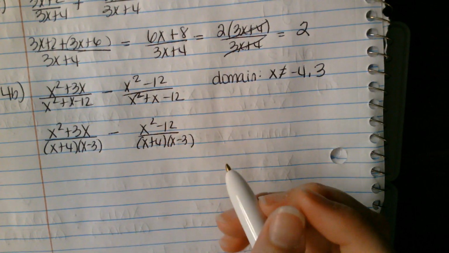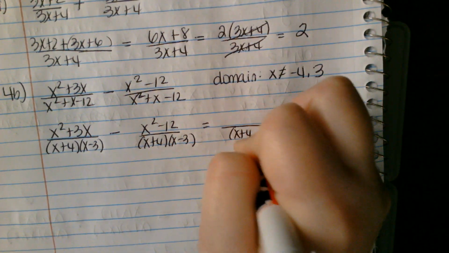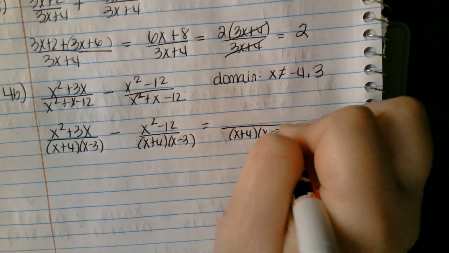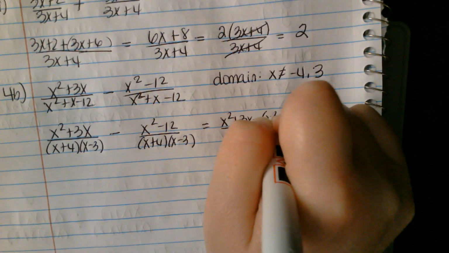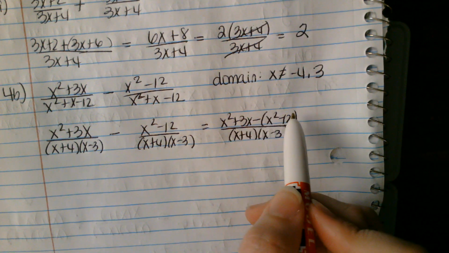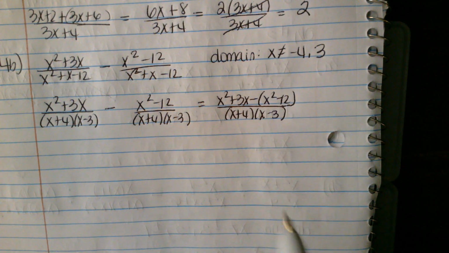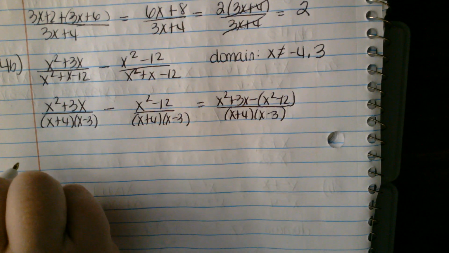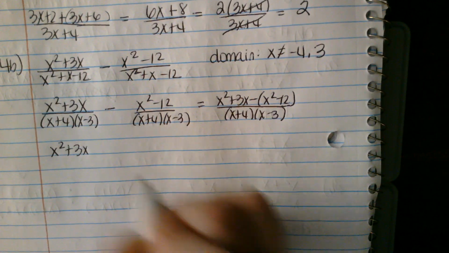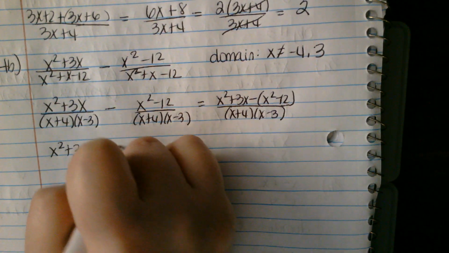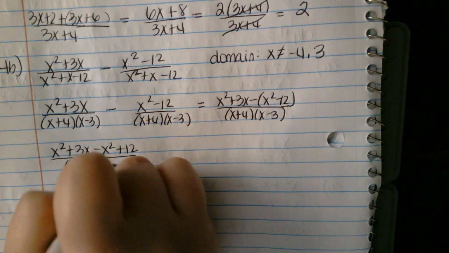Now that I have my domain, I can actually do my subtraction. The denominator stays the same, x plus 4 times x minus 3. For the numerator, we have x squared plus 3x minus the quantity x squared minus 12. Note here, the parentheses are important, because I'm subtracting this entire polynomial, not just the x squared. So distributing that negative, we have x squared plus 3x minus x squared plus 12, all over x plus 4 times x minus 3.